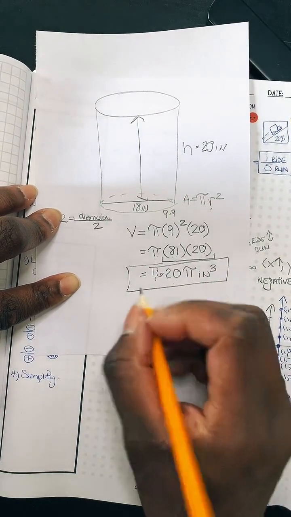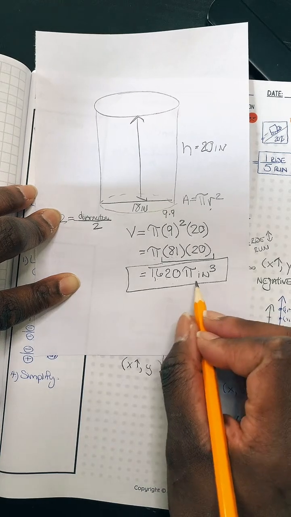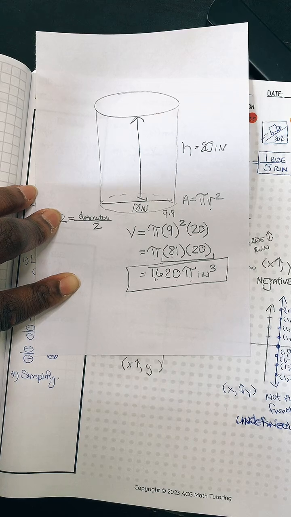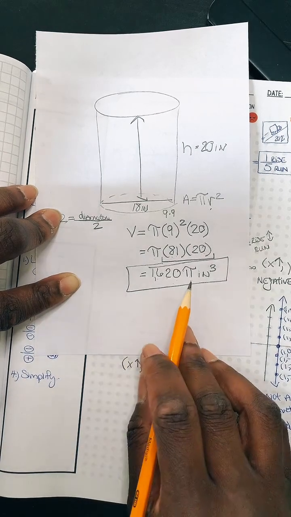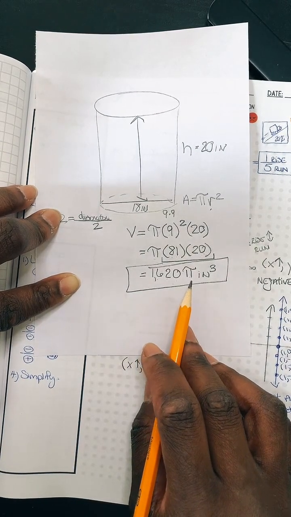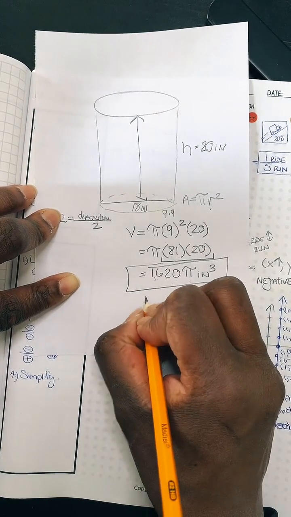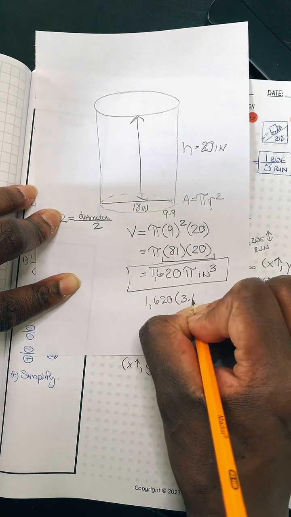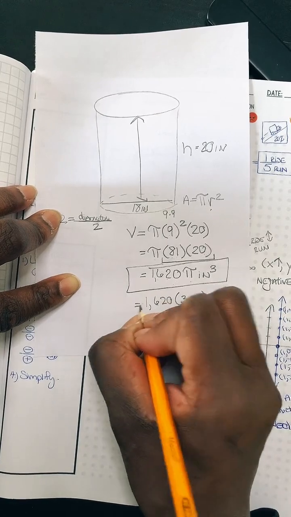But they might ask you to approximate, and that's when you use the calculator for the pi. Leave the pi. Don't convert anything to 3.14 unless they say convert, use 3.14 for pi. If they don't say anything about 3.14, leave it as pi. But if they say convert that to 3.14, that means you got your 1,620 and you're going to multiply that by 3.14.